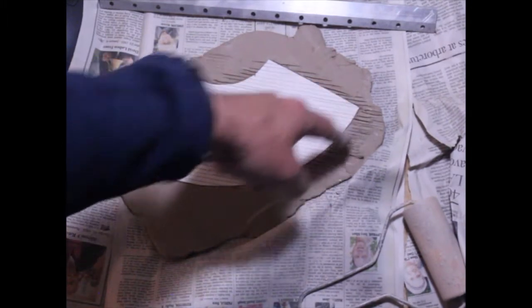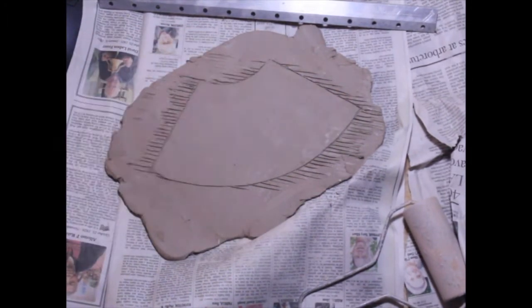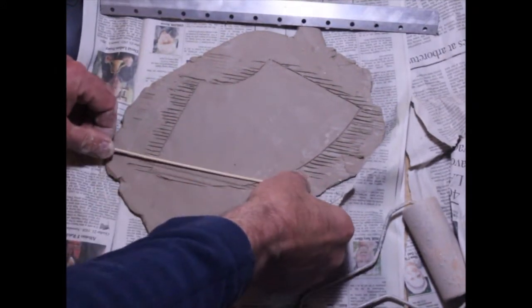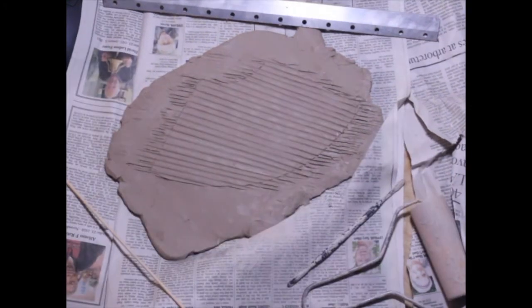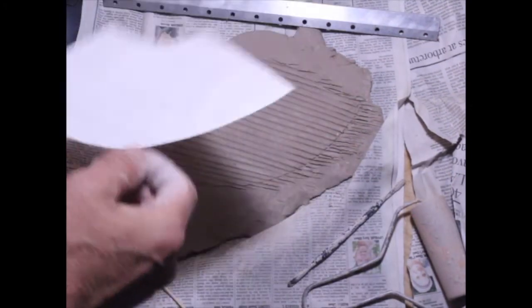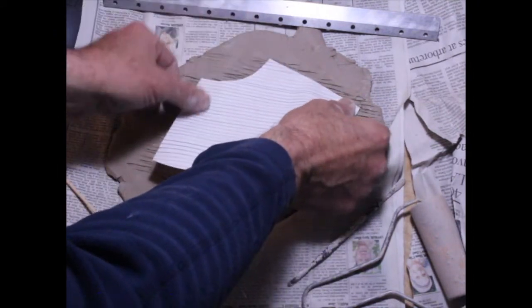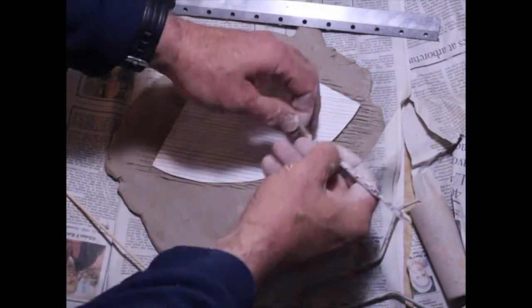So now I've got all of my lines where I'm going to impress. And you do it before you cut things apart. Okay, so I'm done with that. I'm going to put this back on here, and now I'm going to cut out my form here.